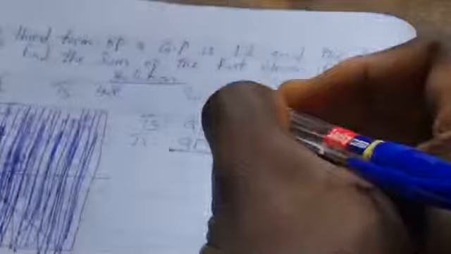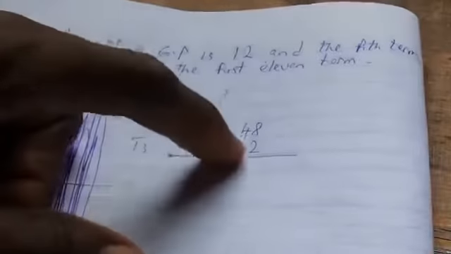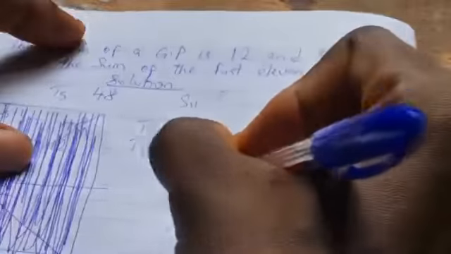So you divide both; a cancels out. Therefore, by the law of indices, r raised to power 4 divided by r raised to power 2 gives us r raised to power 2. So it equals 48 divided by 12, which gives us 4. Therefore, you square root both sides, and our r is equal to 2.